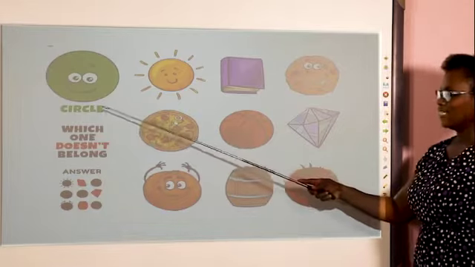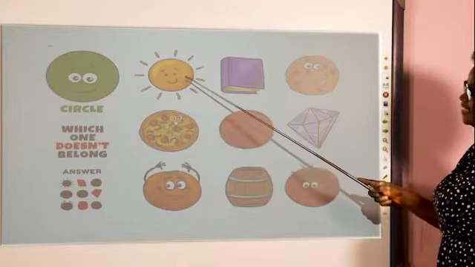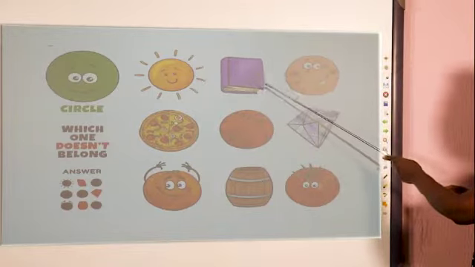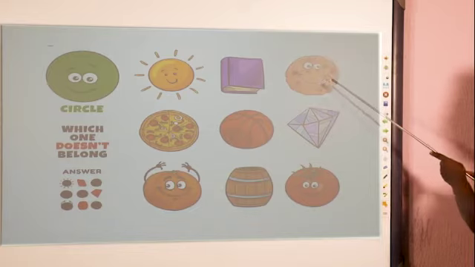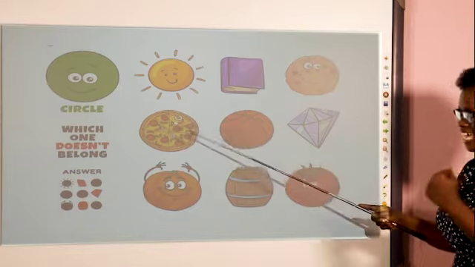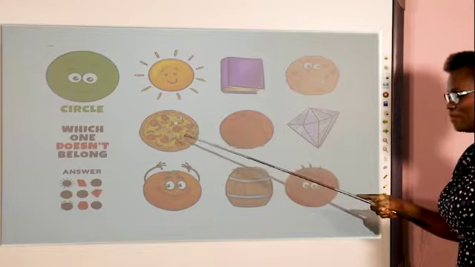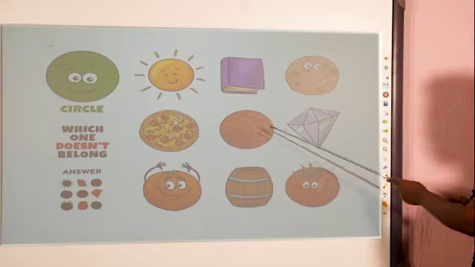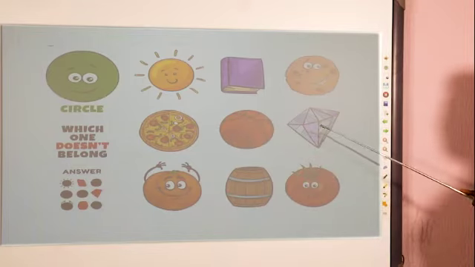Circle. Beautiful. Now look at this. Yes. Is this a circle? No. What about this? Yes. And what's this? Pizza. Does it have the shape? Yes. And this? A ball at home. Beautiful. What shape is this?